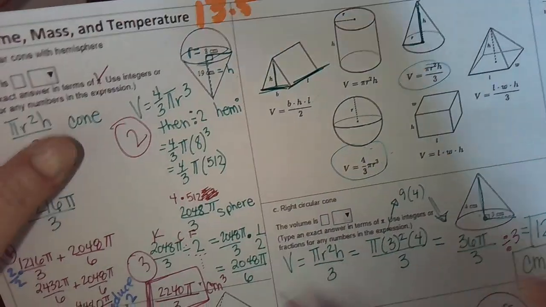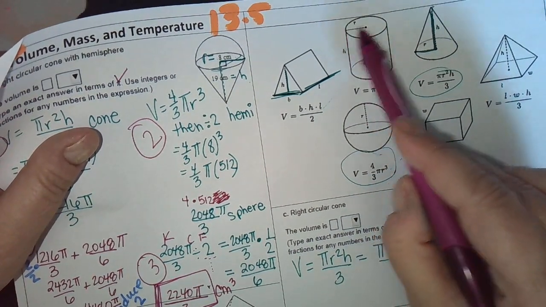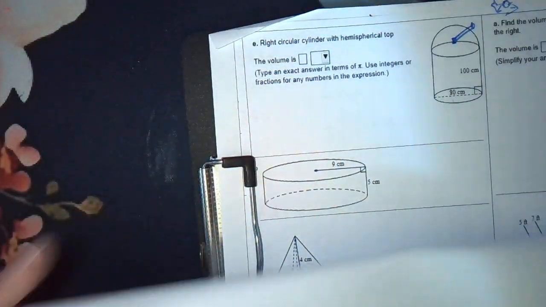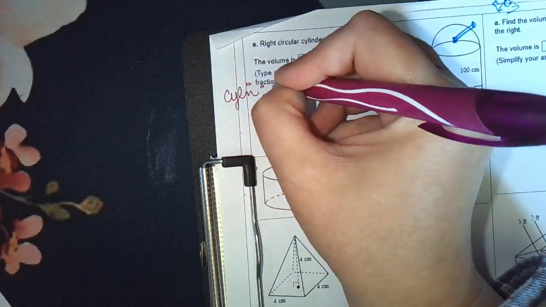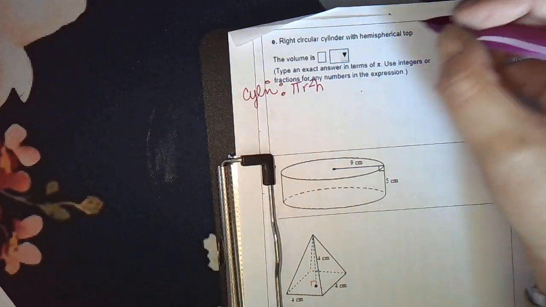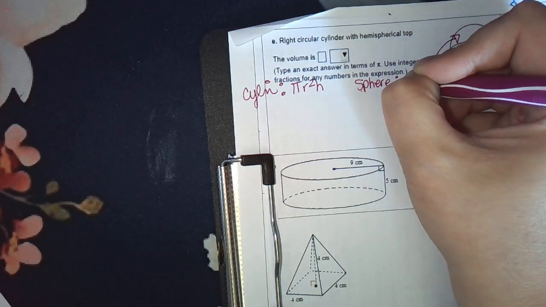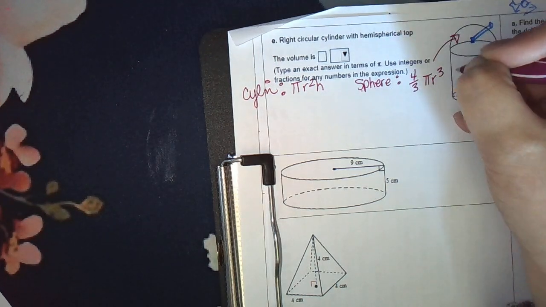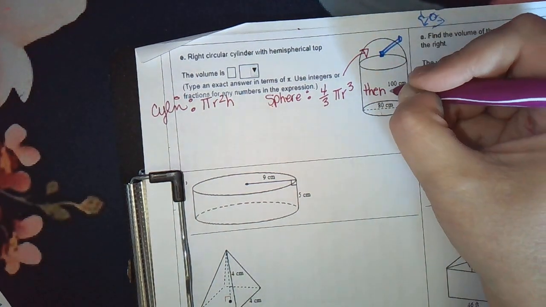Cylinder. Formula for a cylinder is right here. V equals pi r squared h, where r is in the circle, h is on the side. So for the cylinder, we have pi r squared h. For this hemisphere, the formula for a sphere is 4/3 pi r cubed. And then, because it's only half of a sphere, a hemisphere, we're going to divide by 2.